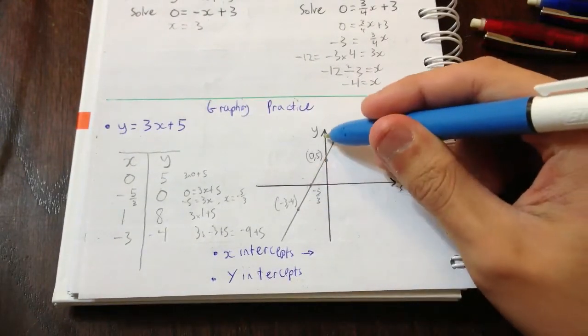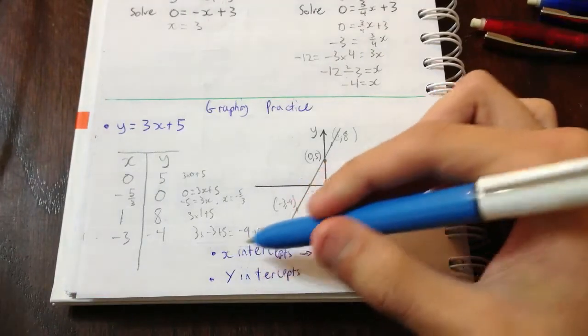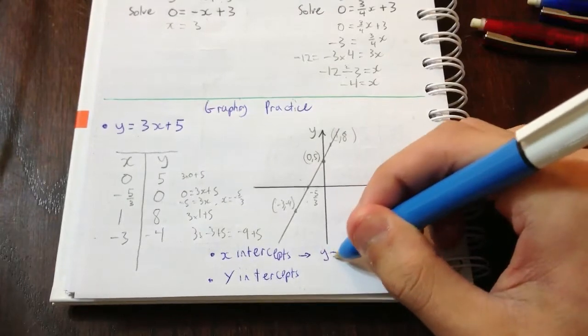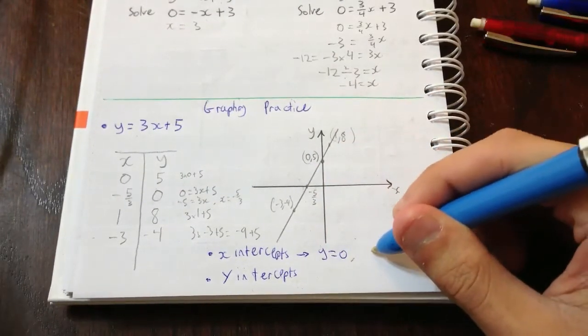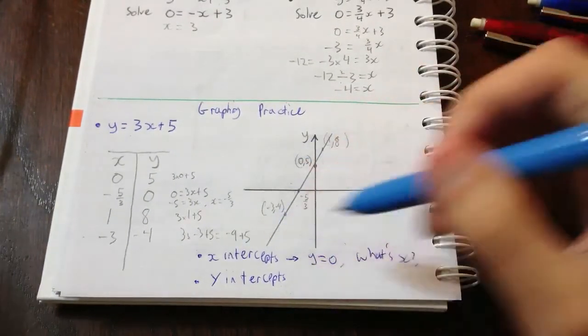Okay, but what does that mean? When they intersect is when y equals 0. See, that's the interesting thing. I always thought it meant x equals 0, like if x-intercept, x equals 0. Nah, it's when y equals 0. And then that tells us the x value. Y equals 0. What's x? That's what the x-intercept is.